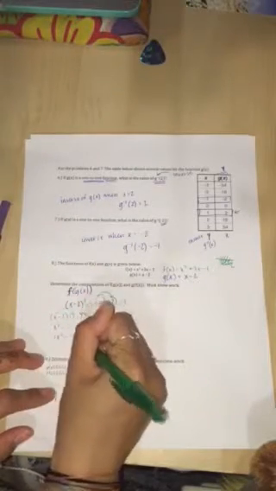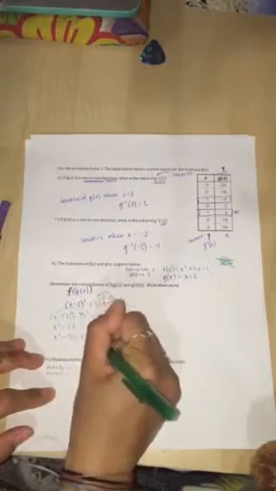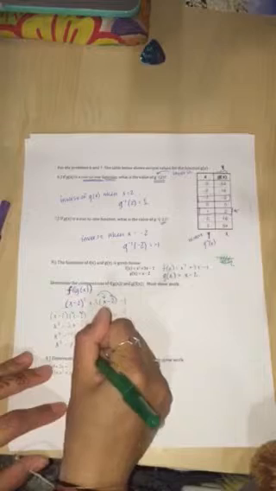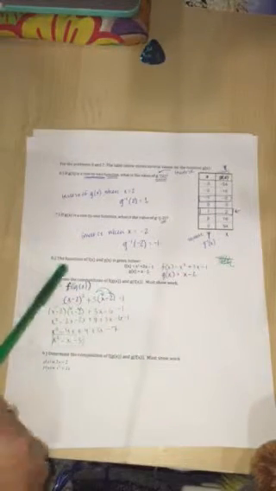And now I'm going to condense all that and simplify it. Okay, so I've got x squared minus 4x plus 4 plus 3x minus 7. And I can still keep simplifying. So now I've got x squared minus x minus 3 is my f of g of x simplified.